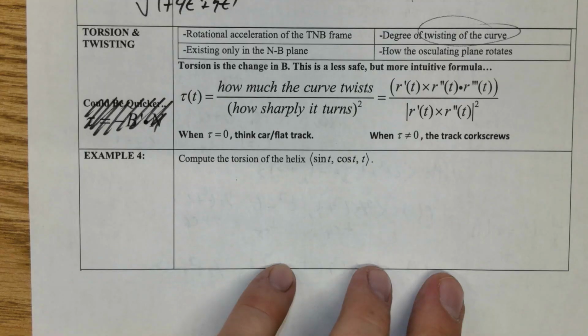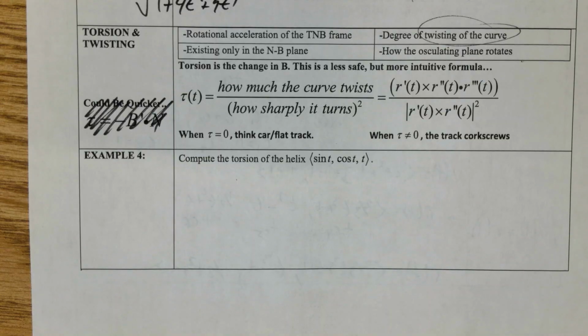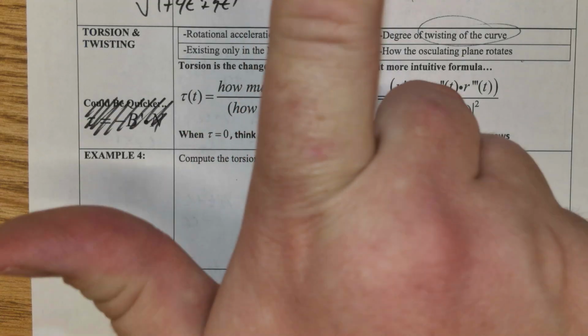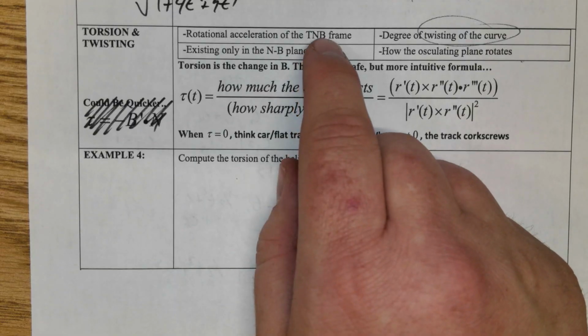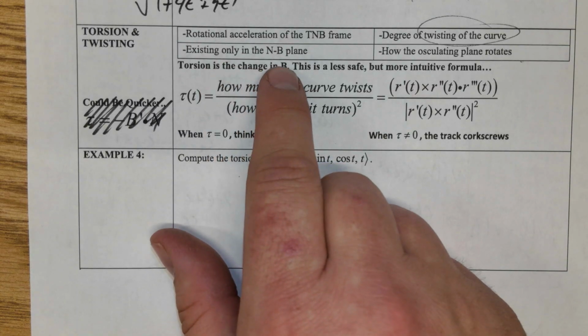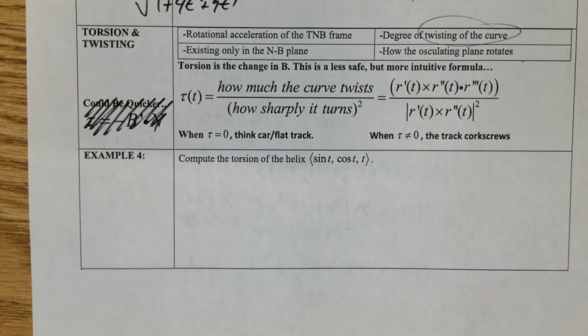It's the degree of twisting of the curve. It's how the osculating plane contains N and B. It's how this thing rotates. We have rotational acceleration of the T and B frame. Yep, rotating, accelerating, absolutely, and it only exists in that NB plane. It's pretty absent of T.